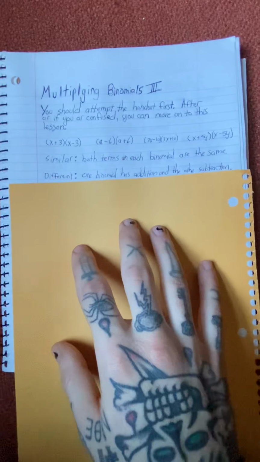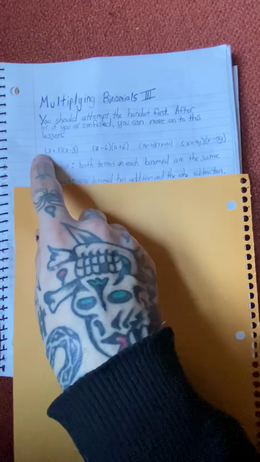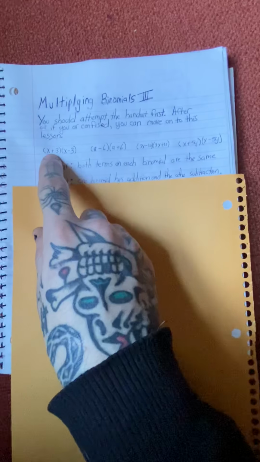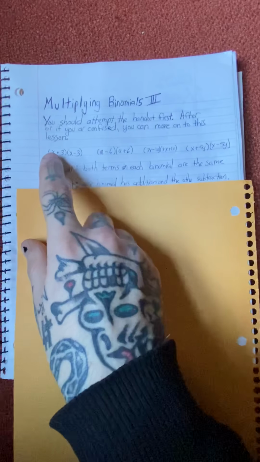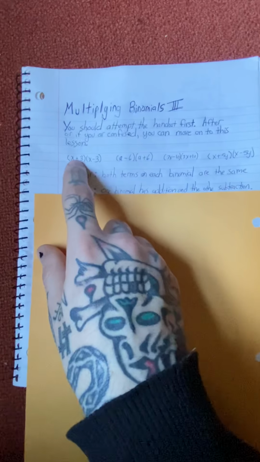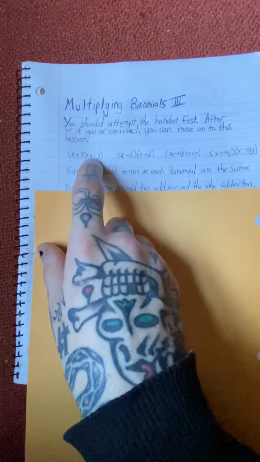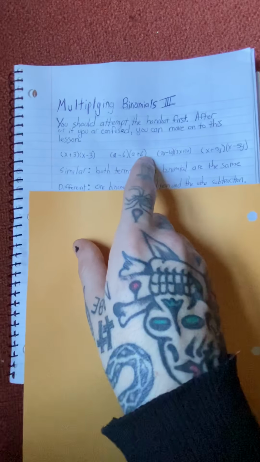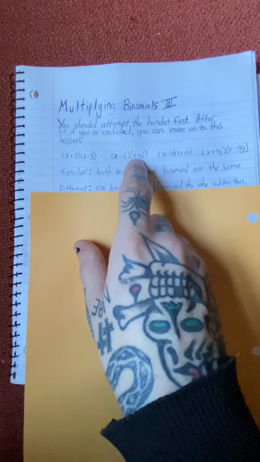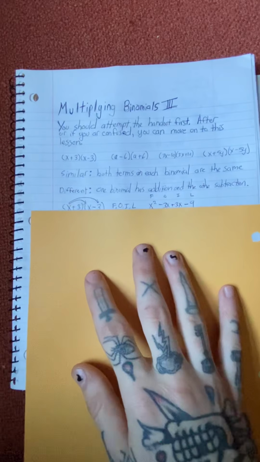The similarities are that both terms in each one are the same. So in this first one, we have x and positive 3 and positive 3. Now, the only difference is between the two, one of the binomials has addition and one has subtraction. So if you go through all four, you're going to see this pattern in all of them. So we have A and positive 6 and positive 6, but here we have subtraction and here we have addition. And it's like that in all four of them. Okay? So we're just going to look at the first two just to save time.